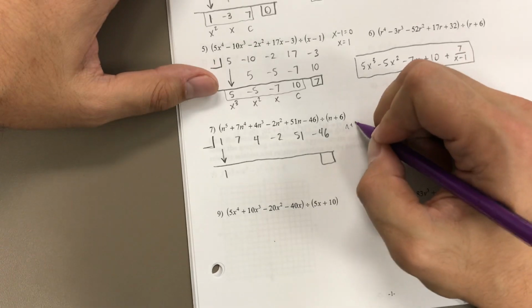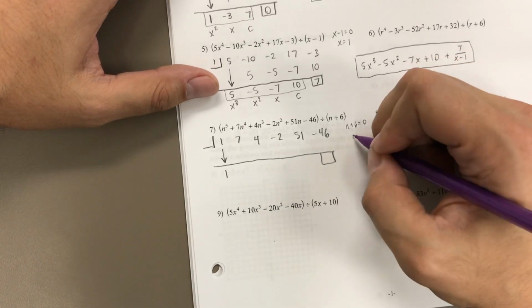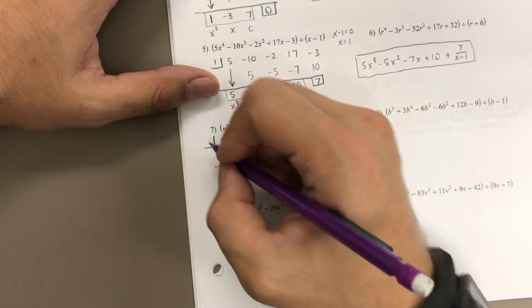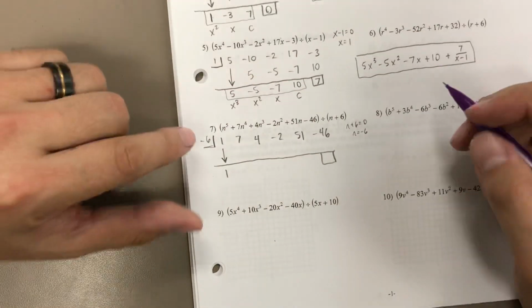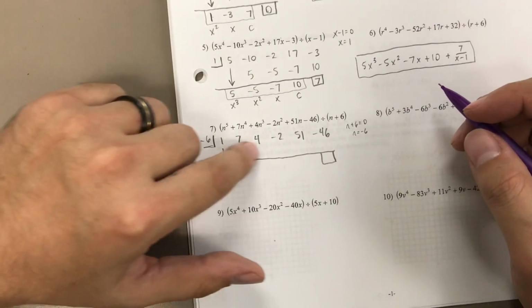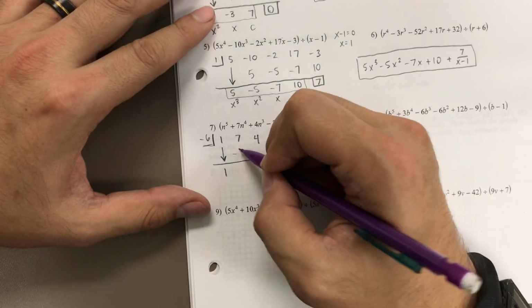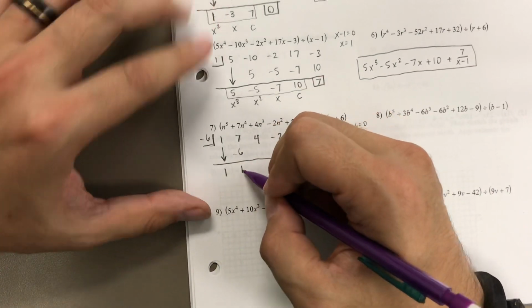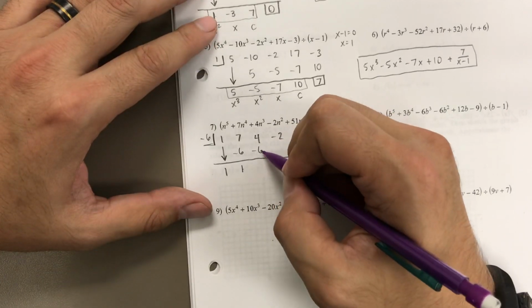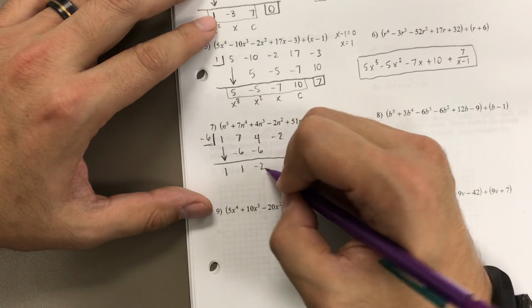So we do n plus 6 equals 0. Subtract 6 from both sides, n equals negative 6. So negative 6 is going to be the one in the corner, and that's what we're going to keep multiplying numbers by to get the middle numbers here. So 6 times negative 1 is negative 6. 7 minus 6 is 1. 1 times negative 6 is negative 6 again. 4 minus 6 is negative 2.